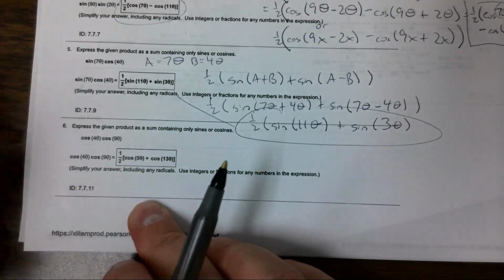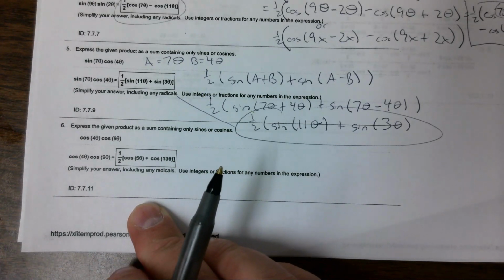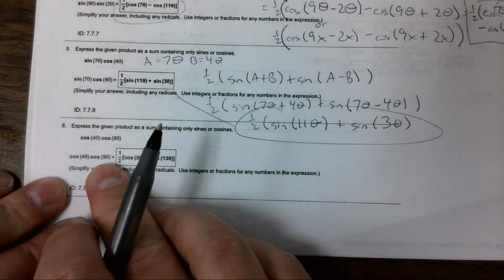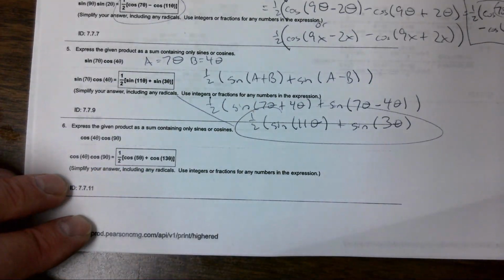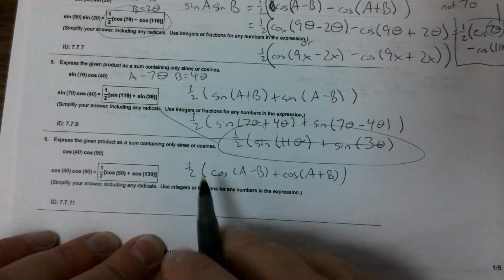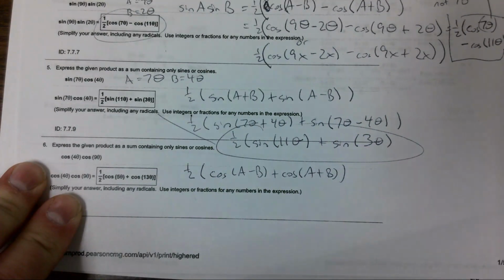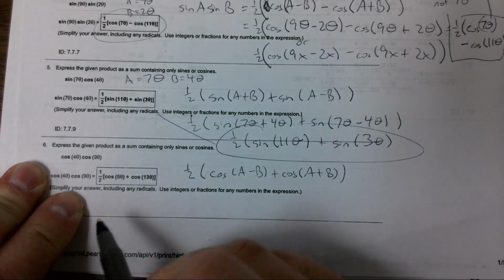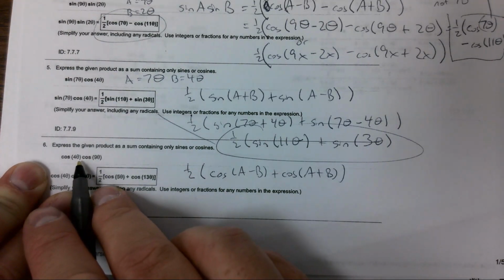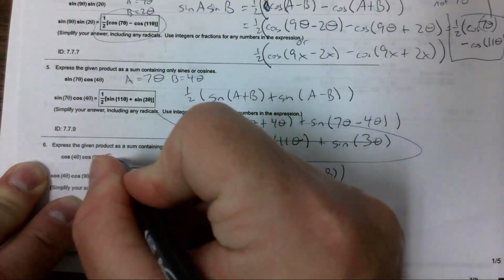Now we have another one right here. This time it's cosine, cosine. So here's your formula for this one. I think we have to do this one a bit different. Let's rearrange the order.